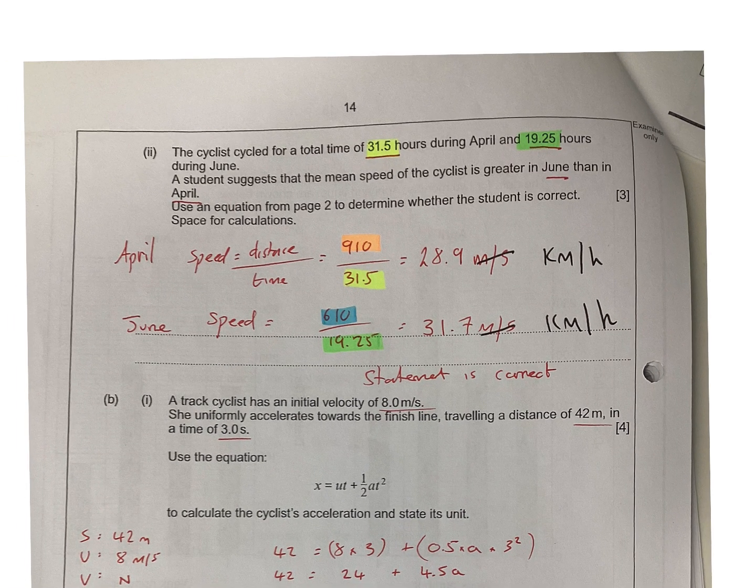Okay, so we're going to have to do a bit of speed, distance, time here. So we've got 31 hours, which is a time. We've got 19.25 hours for April. So this one, sorry, is for April. This one's for June. I know my distances from the previous page. So I'm just going to find my average speed for both of these by using speed equals distance over time.